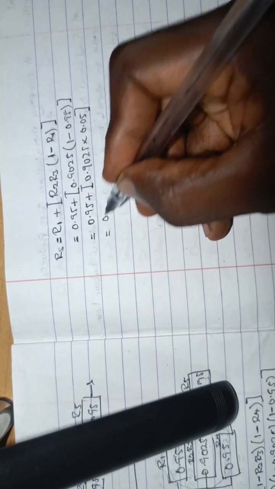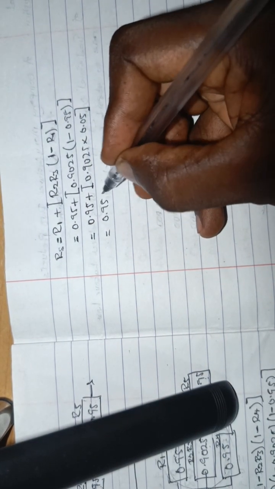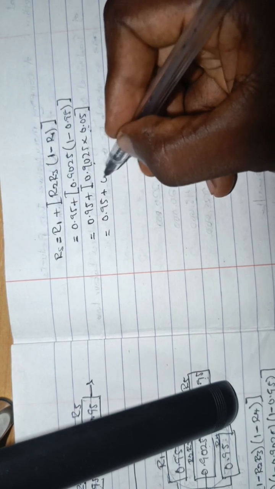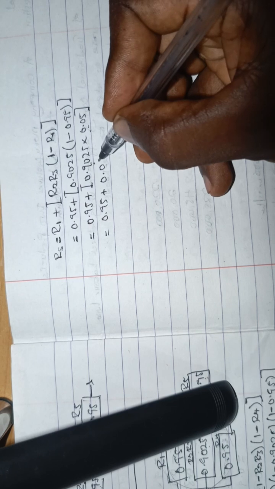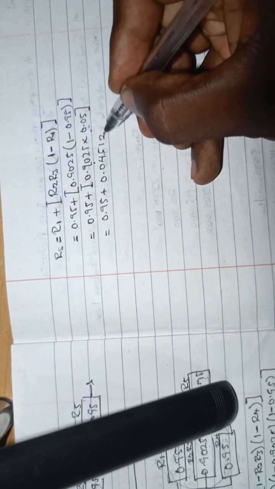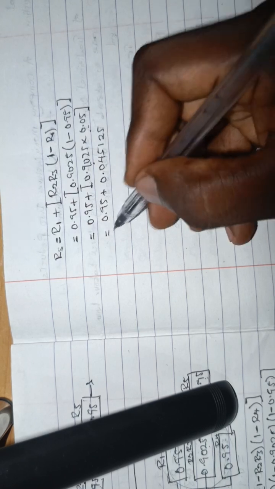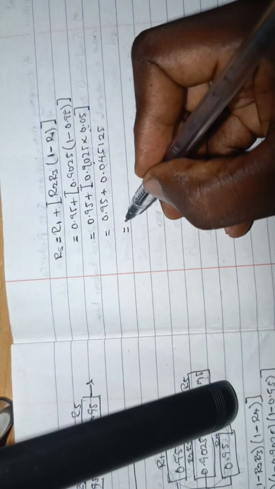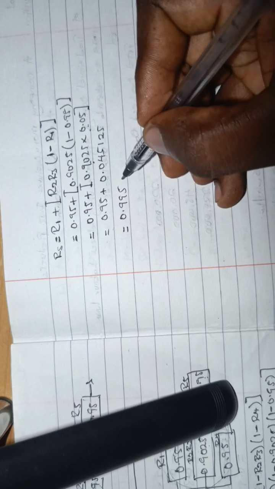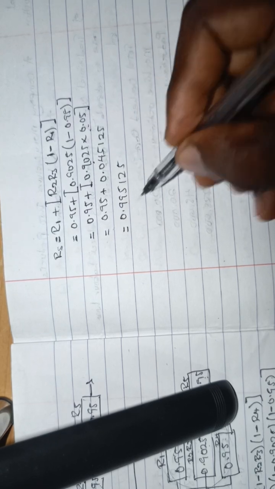All right, so 0.95 plus, you multiply this and this, you are going to get 0.045125. Then you add this and this, you are going to get 0.995125.